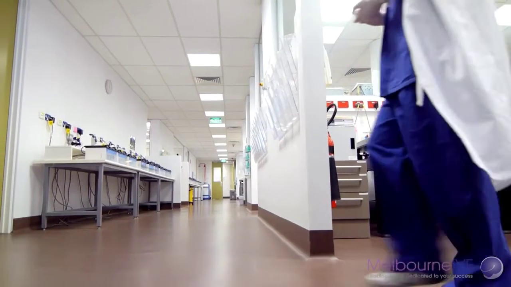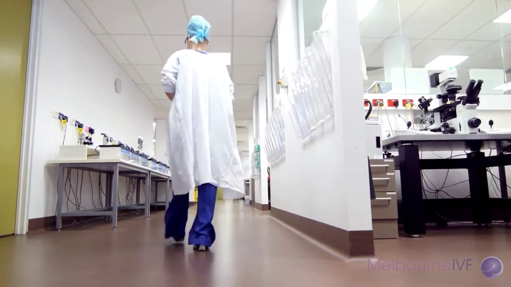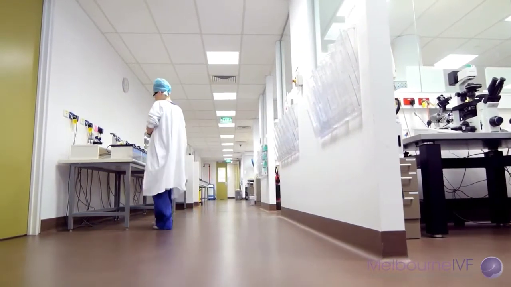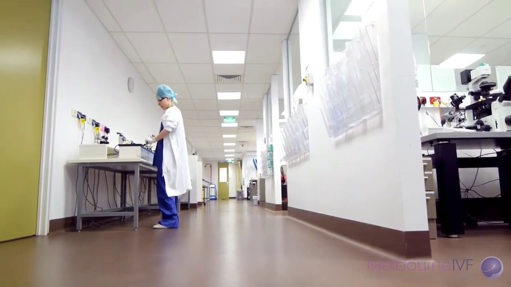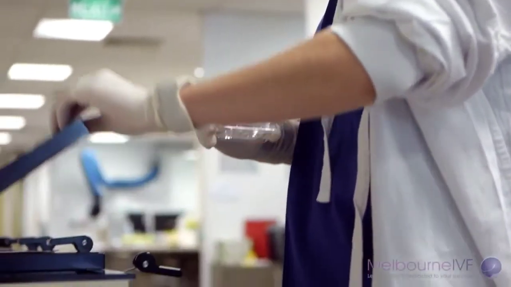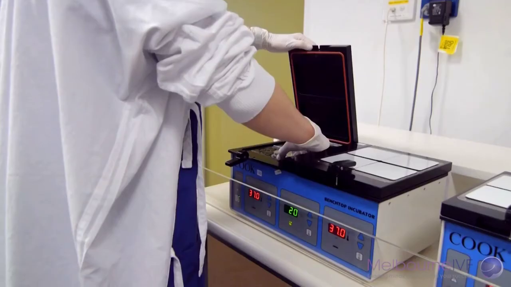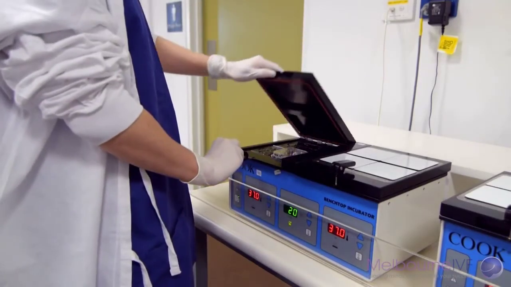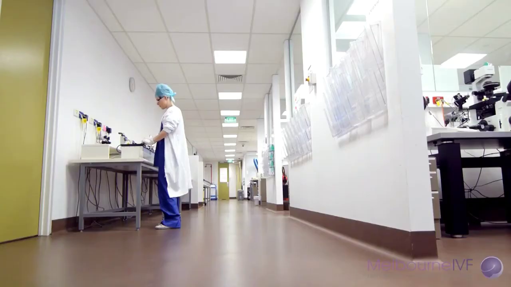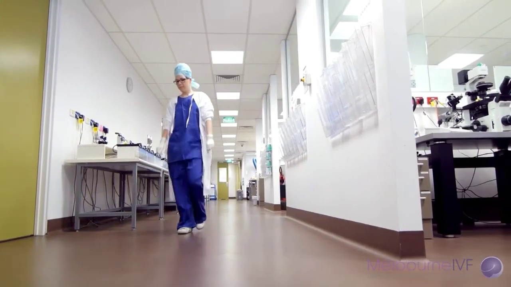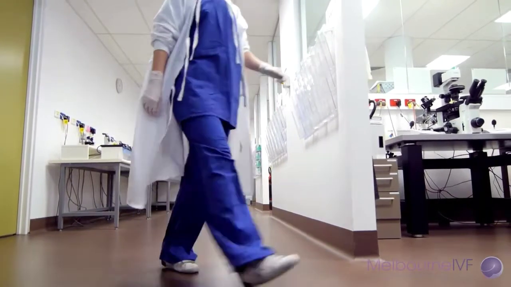The incubation of embryos occurs by placing them in special growth fluids called media, referred to as culturing. The embryos are then incubated and monitored for 2 to 6 days. The fertilization takes place in incubators at 37 degrees, where the atmosphere, humidity, and temperature are carefully monitored and controlled.